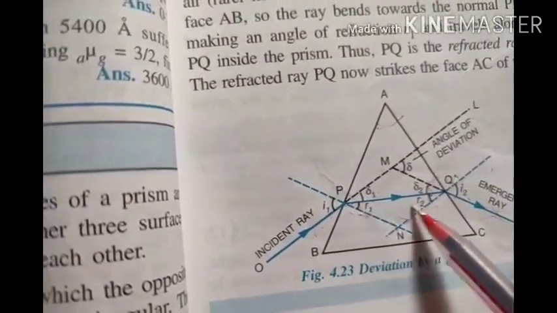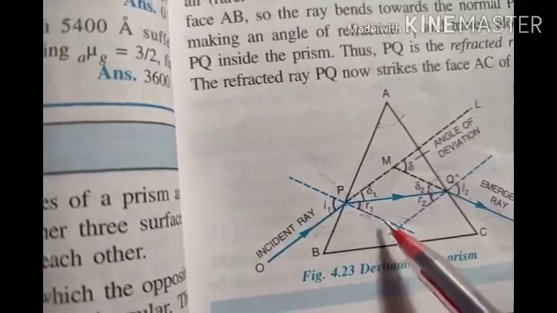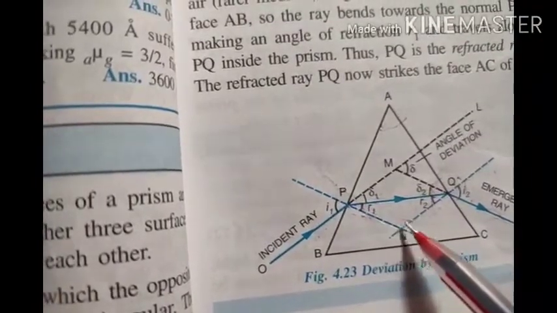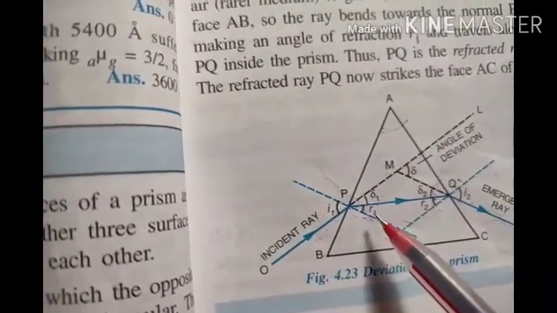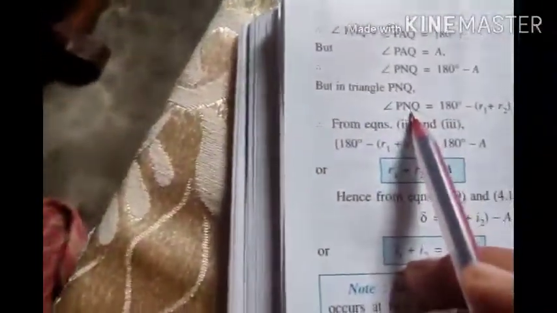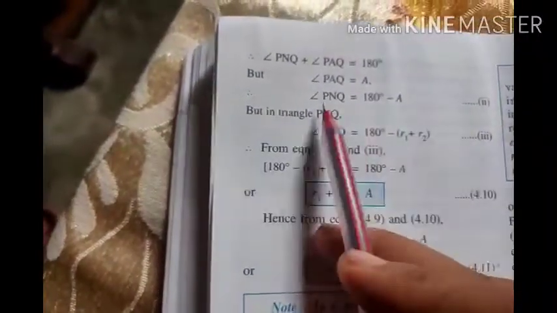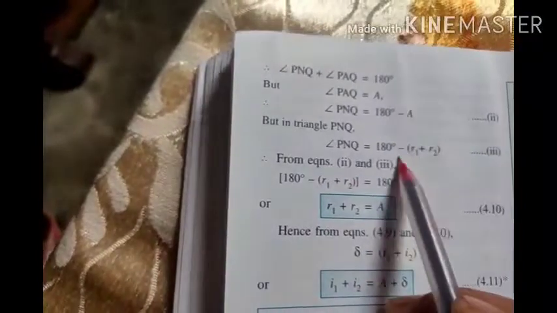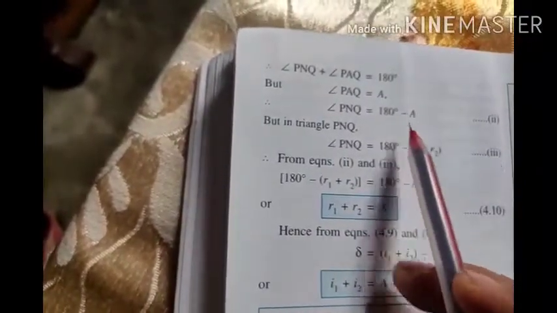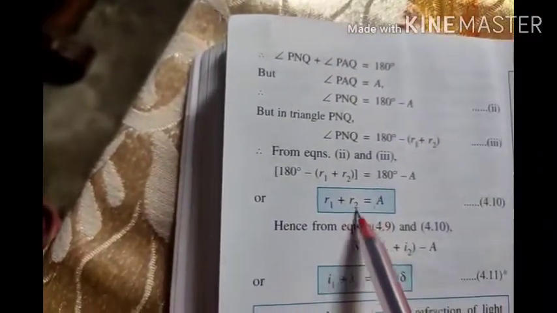Here R1 plus R2, we don't know PNQ, but we can write PNQ equals 180 minus (R1 plus R2). This is equation 3. Now equations 2 and 3 are both PNQ, therefore both have to be equal. Equating them gives A equals R1 plus R2.